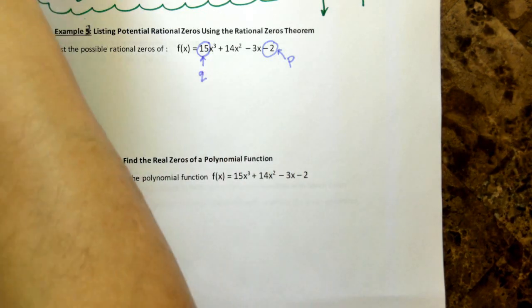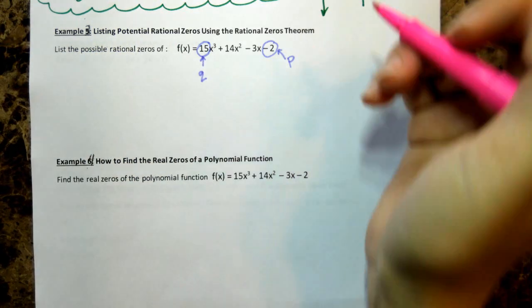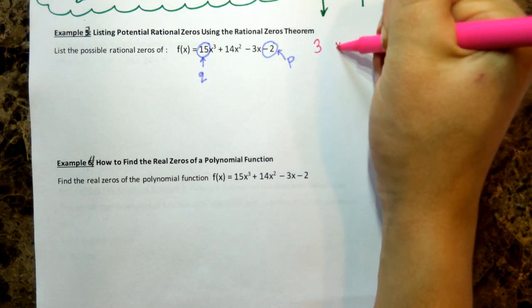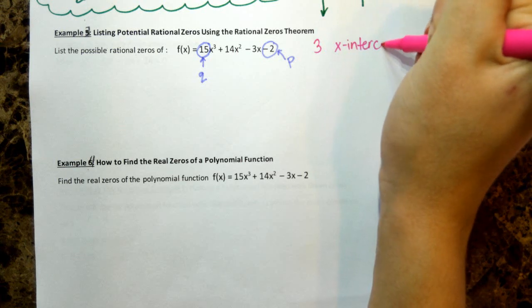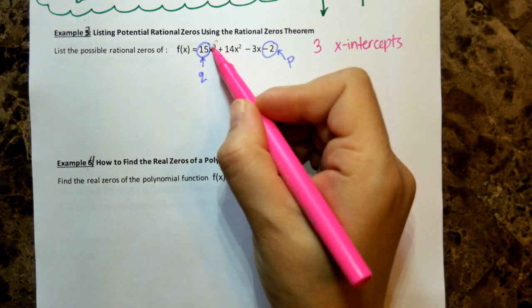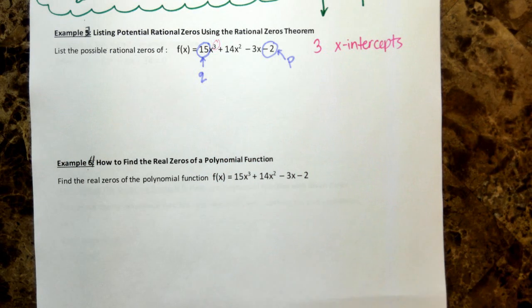Now, how many x-intercepts are there going to be total? Well, there's going to be 3 x-intercepts. And how did I know that? Because the degree, the highest exponent, is 3. So there's going to be a total of 3 x-intercepts that this graph will have. There will be 3 answers.